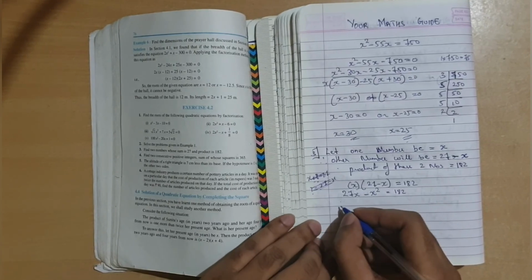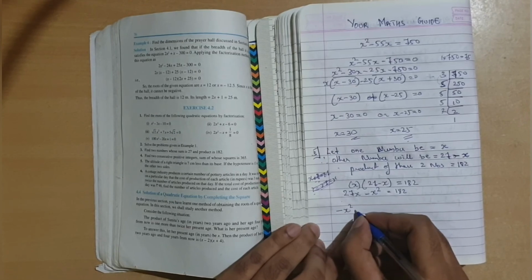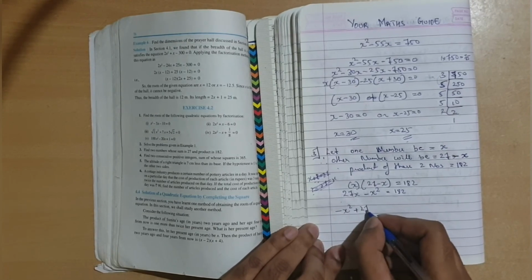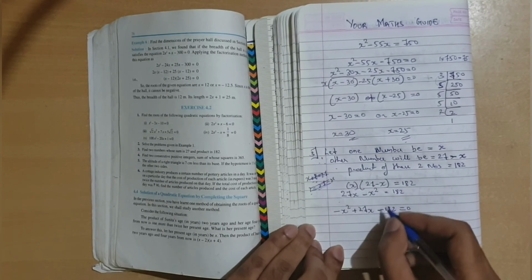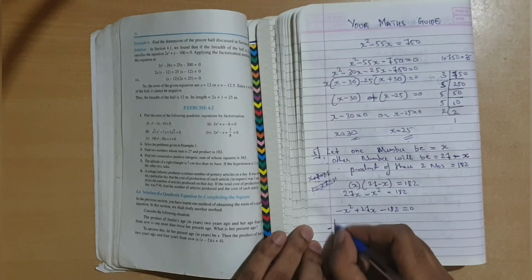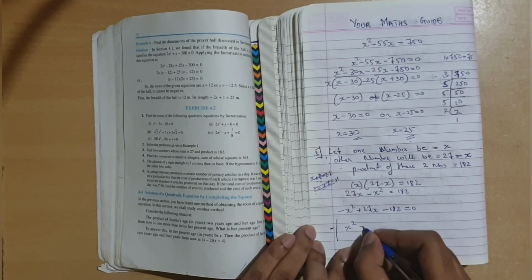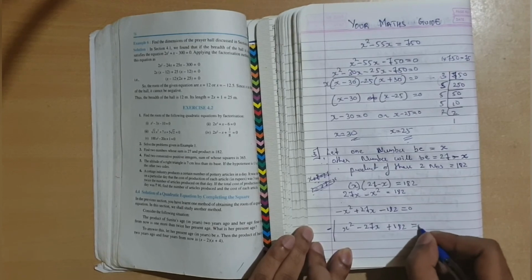So just rearrange: minus x square plus 27x minus 182 is equal to 0. This 182 I brought inside. So now here there is minus, so take minus common: x square minus 27x plus 182 is equal to 0.